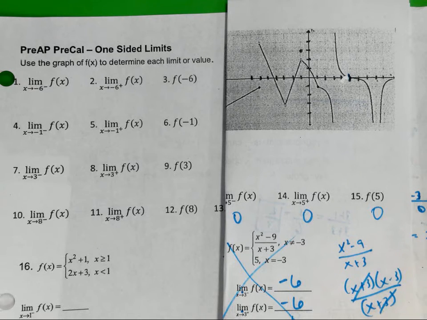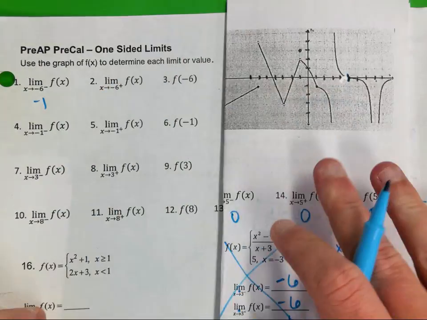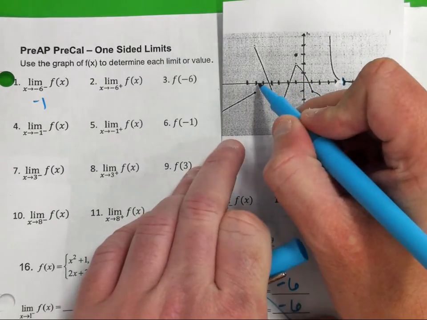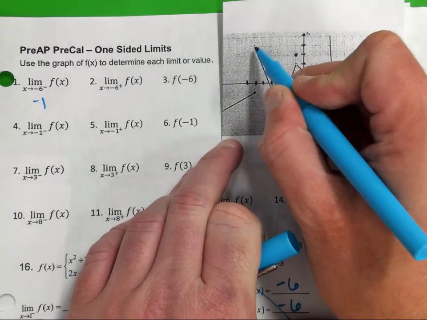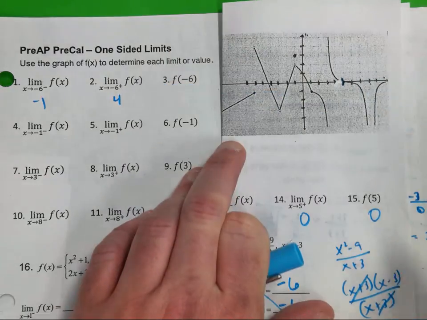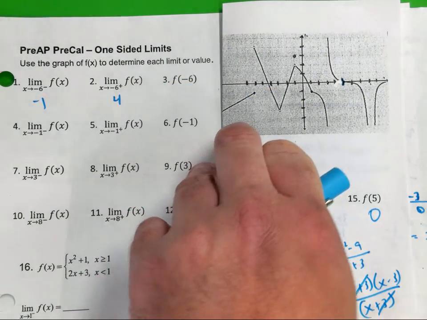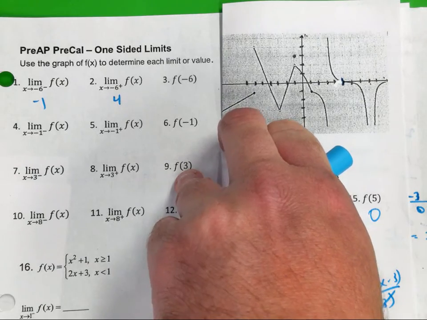Now, looking at this picture here. The limit as x approaches -6 from the what side? Left side. So I find -6: 1, 2, 3, 4, 5, 6. From the left side, what y value is it approaching? -1. That's your answer. From the right side, what value is it approaching? 2, 3, what? 4. So I got from the left side -1, from the right side 4.